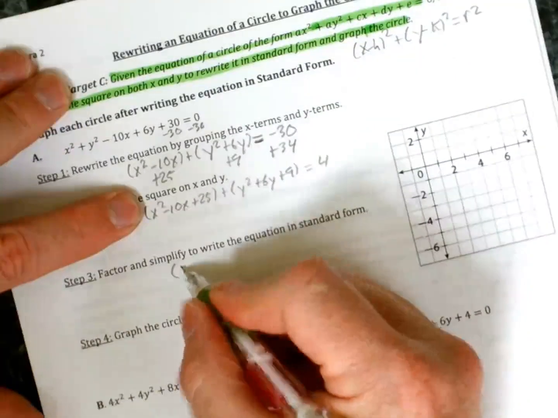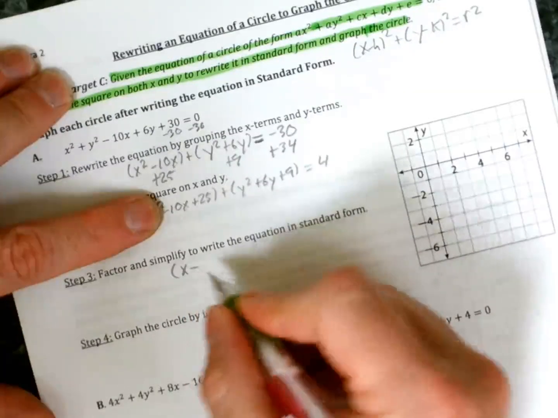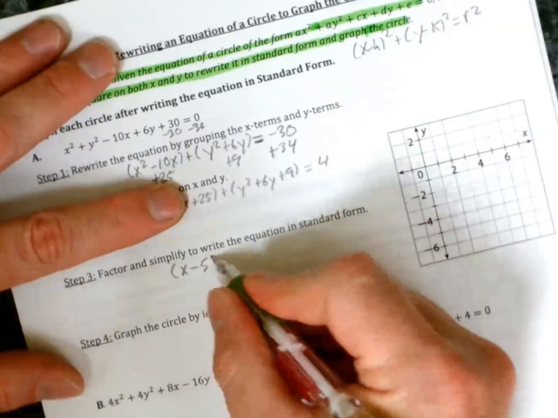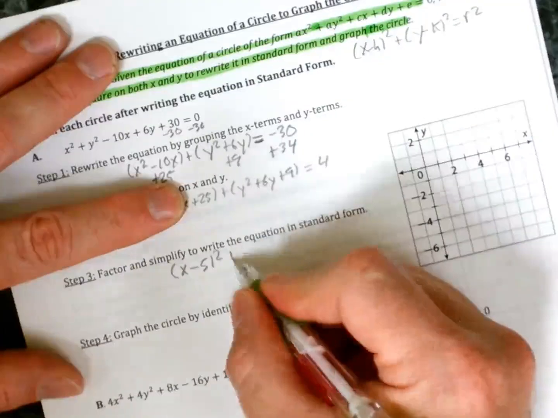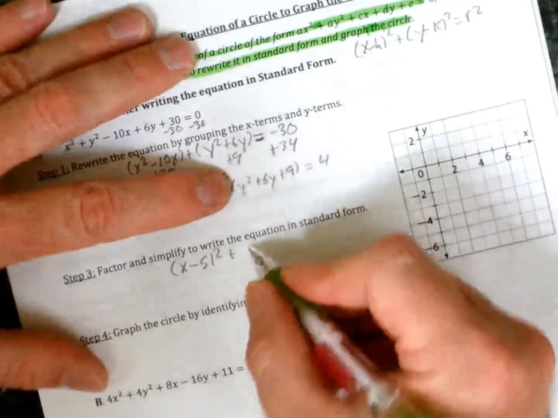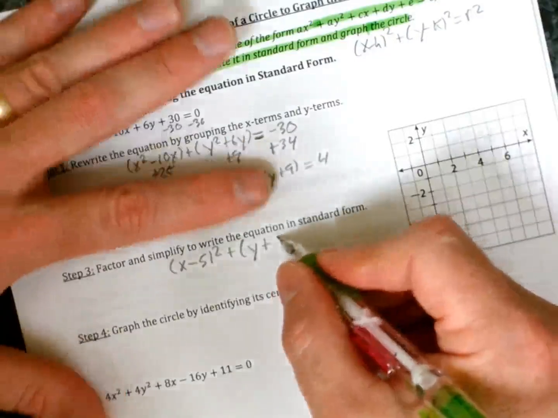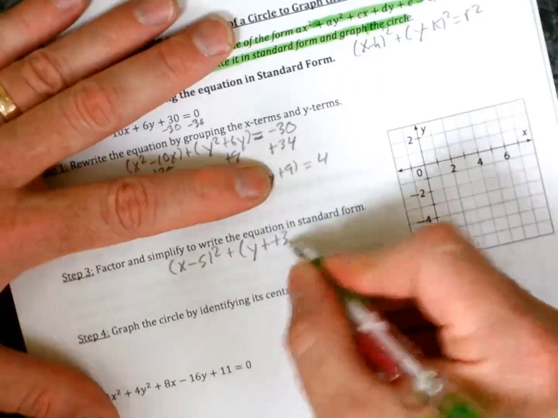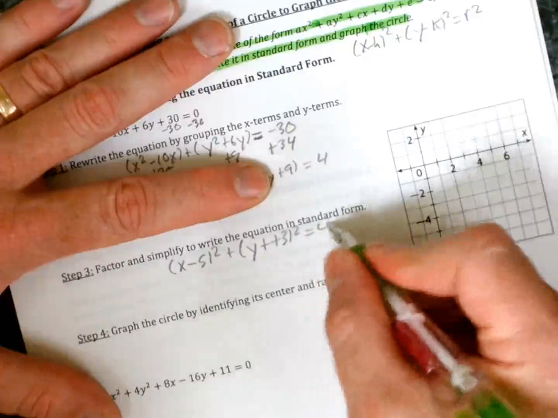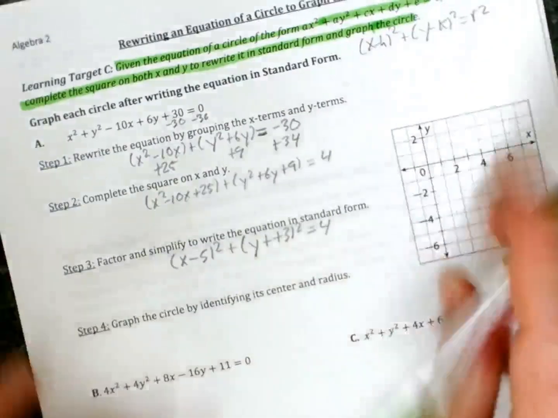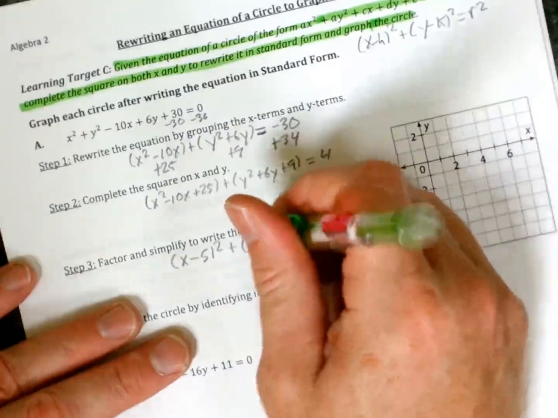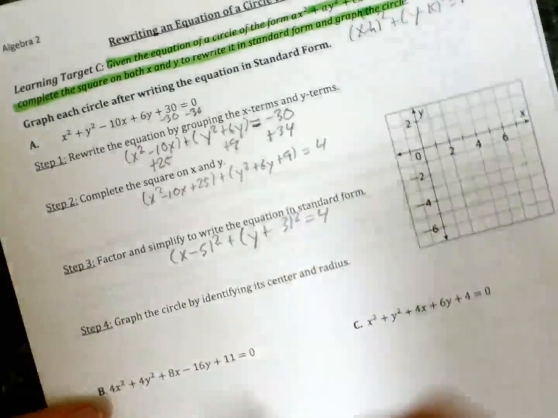Square root of this, the sign, square root of that. On the y, square root of the first term, the sign of the middle term, square root of the third term, squared equals 4. And we're actually done. Maybe I should have just put a 3 there instead of 2 pluses, but we're done.